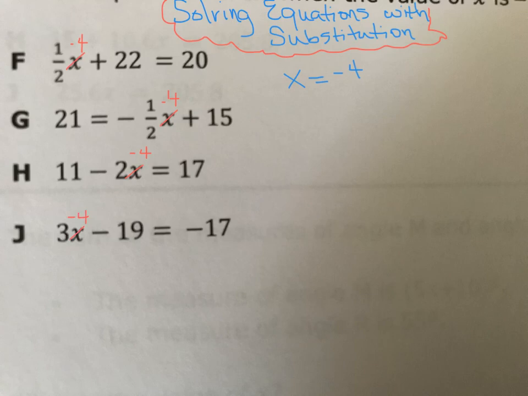So now I'm going to choose an answer choice and solve it to see if that statement is true. Now, I already know the answer to this question, so for the sake of you seeing this process, I'm going to choose answer choice G for right now. So then 21 is equal to -1/2 times -4 plus 15.